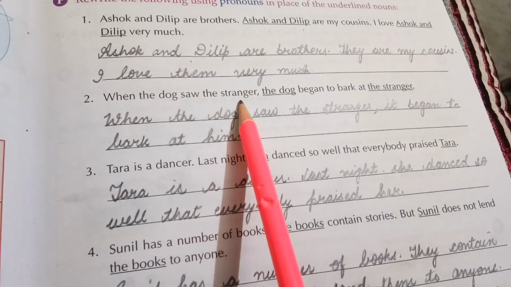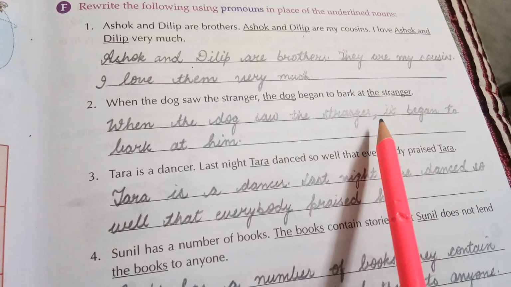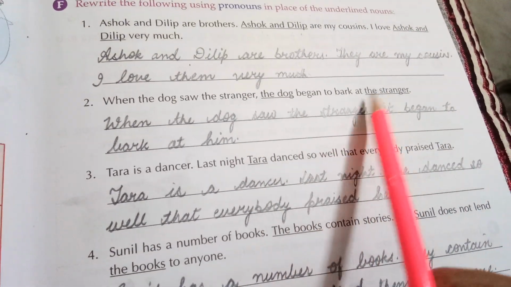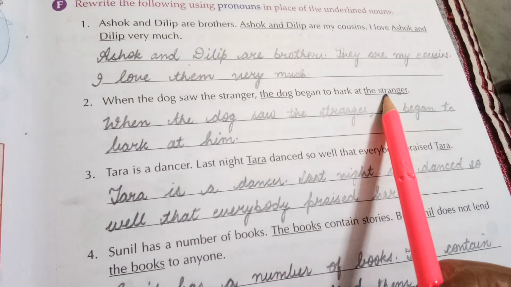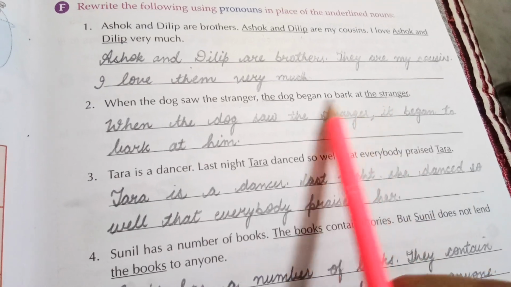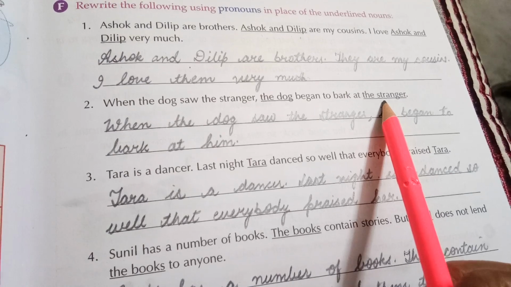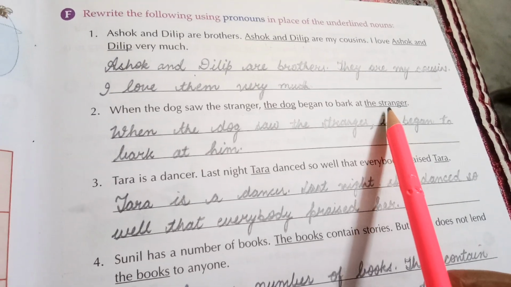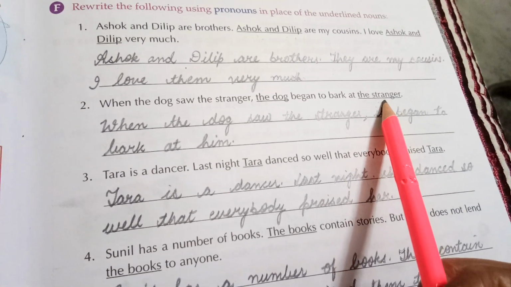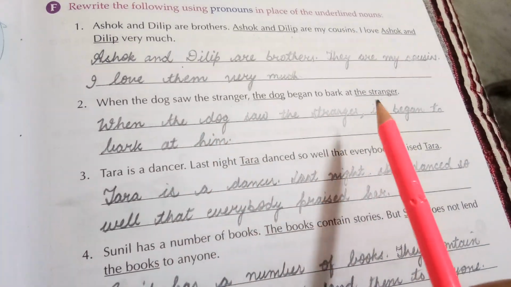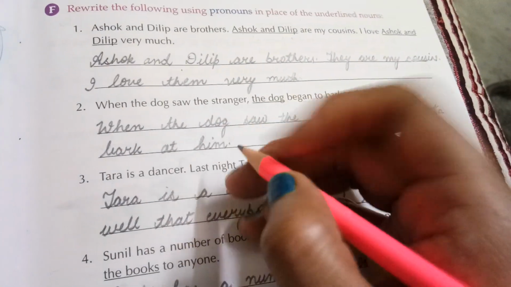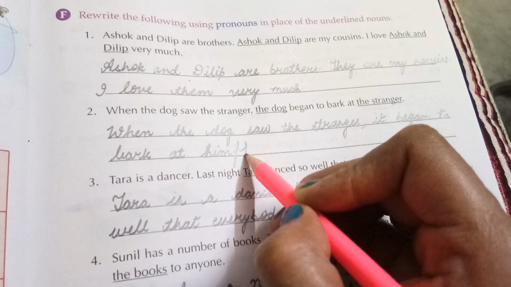When the dog saw the stranger, for dog we will write it. It began to bark at the stranger. Stranger can be him also, her also. So we have written it began to bark at him, or you can write her also.